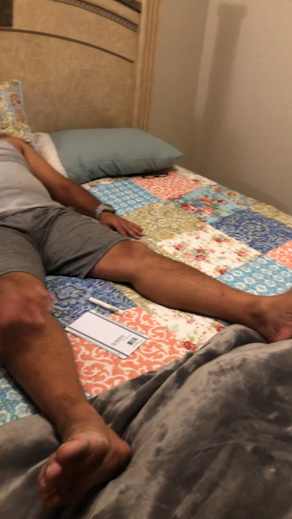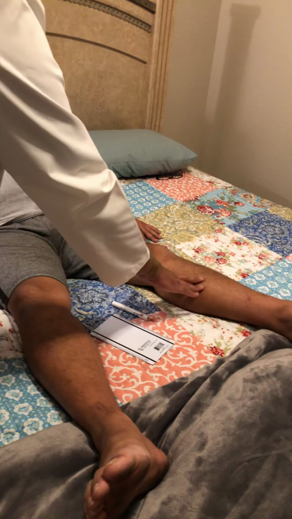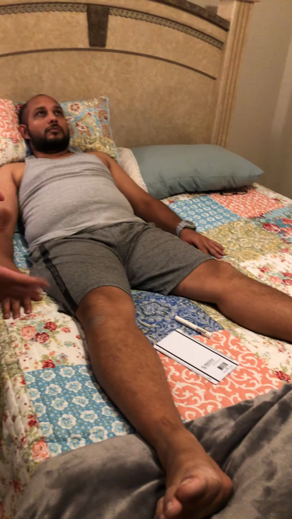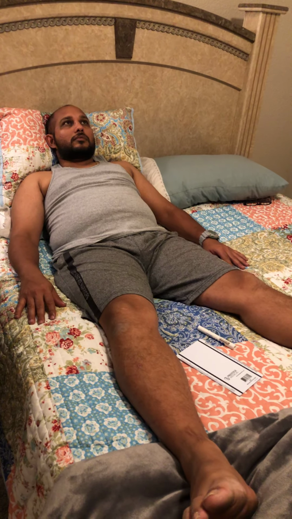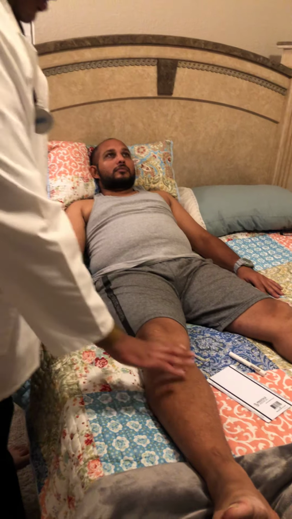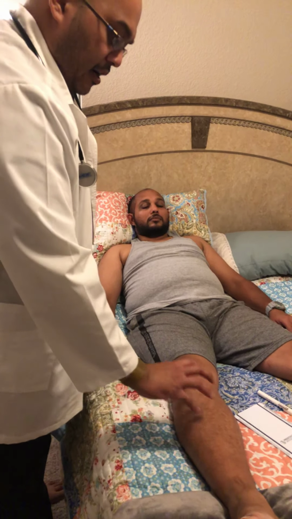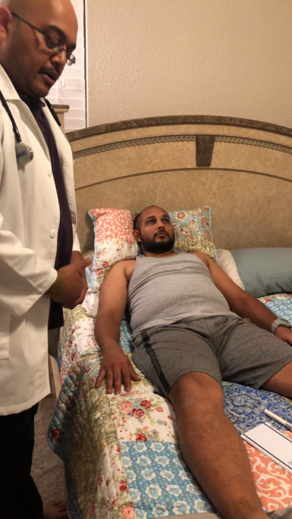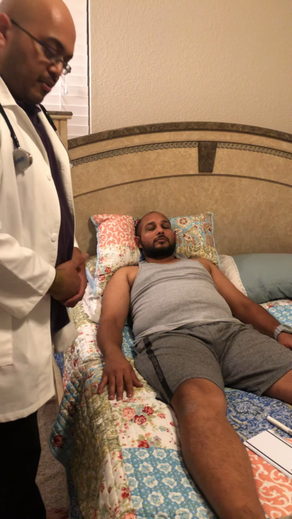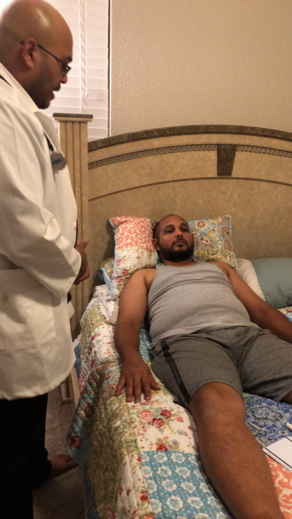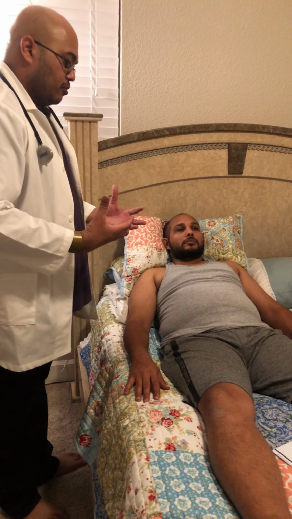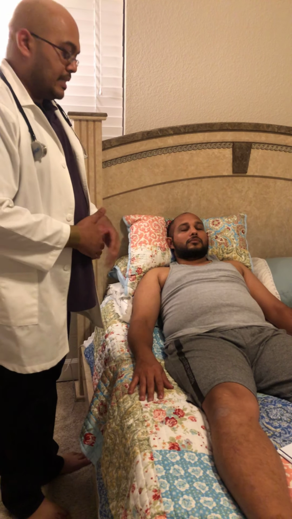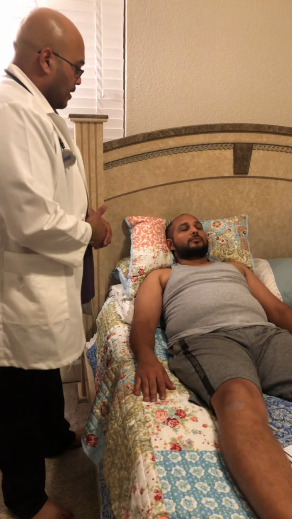And the extremity is warmly touched, which tells me that there's good perfusion there. And also hair distribution is good as well bilaterally, which also tells me that there's a good arterial perfusion. Now what I'm going to do is start off by visually inspecting his anterior thorax.